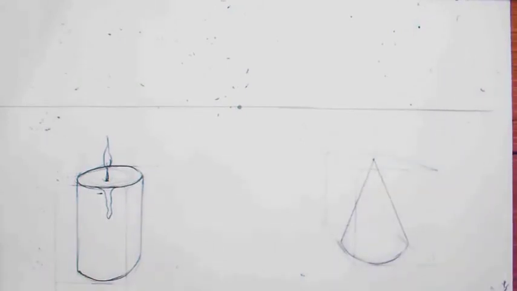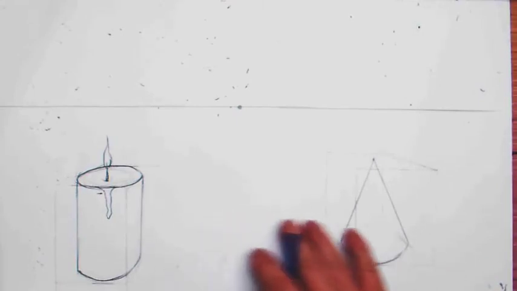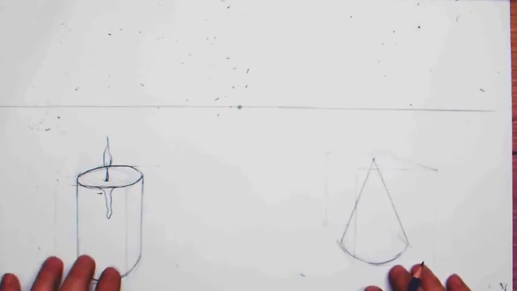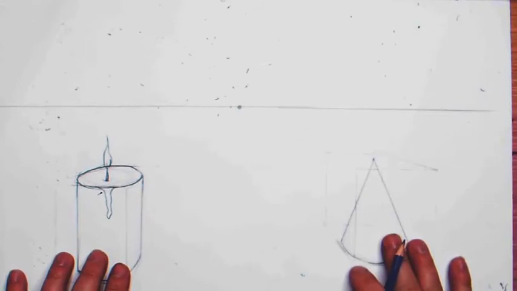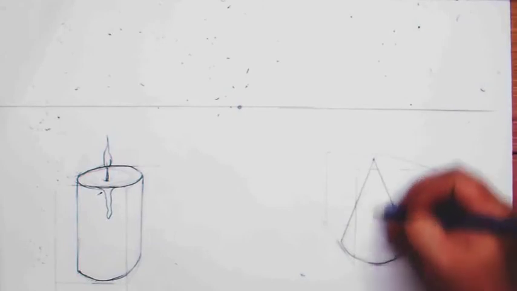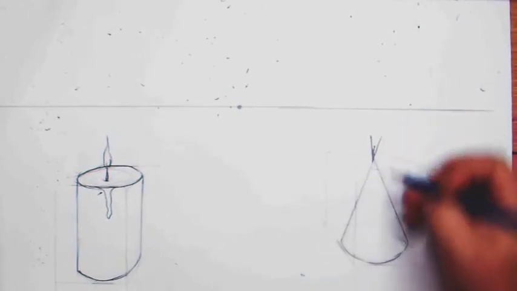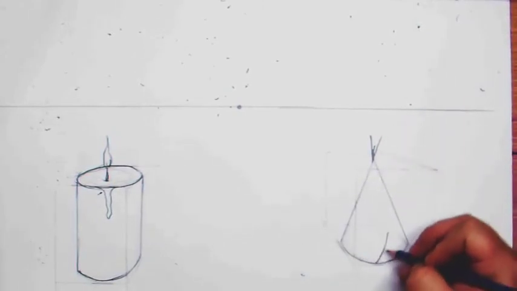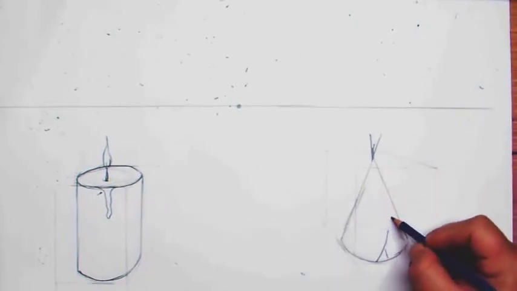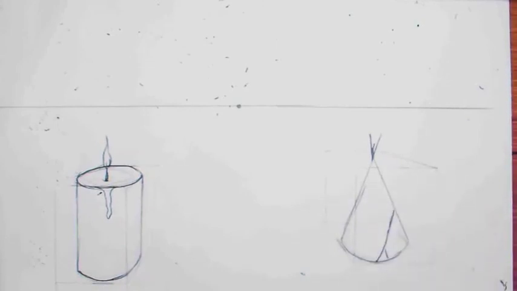So for the rest of class, what I would like for you to do today is draw a few more forms. I would like for you to do at least one more cylinder form and one more cone form, and then maybe try to turn it into something. Maybe you want to turn this into a teepee for the Native Americans, and you can create some decorations on the side of this. Maybe put a fire outside of the teepee.